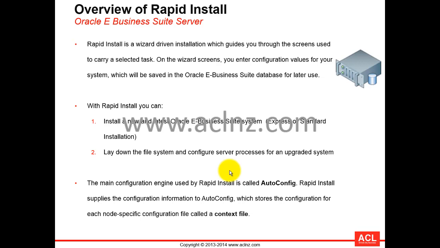With Rapid Install, you can install a new and latest Oracle eBusiness Suite, which you can do via an express installation or a standard installation. Alternatively, you can lay down your file system and configure your server processes for upgrading your system from an earlier release to release 12.2. The main configuration engine used by Rapid Install is called AutoConfig.